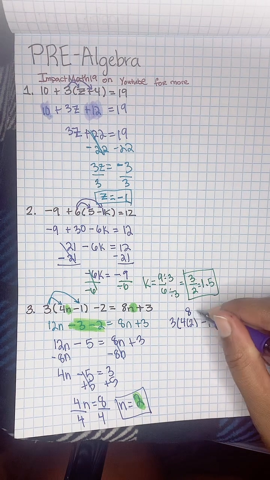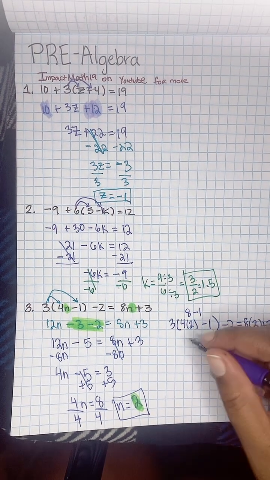4 times 2 is 8 minus 1, and 8 minus 1 is 9.